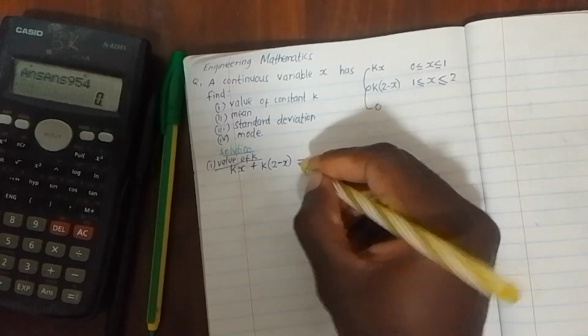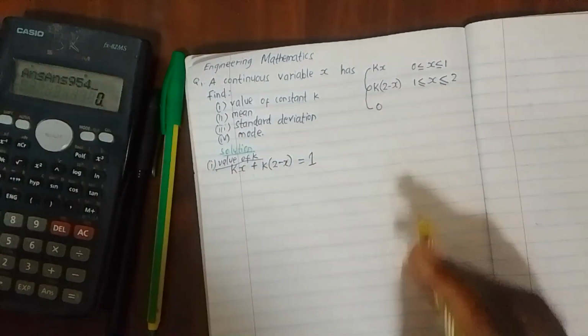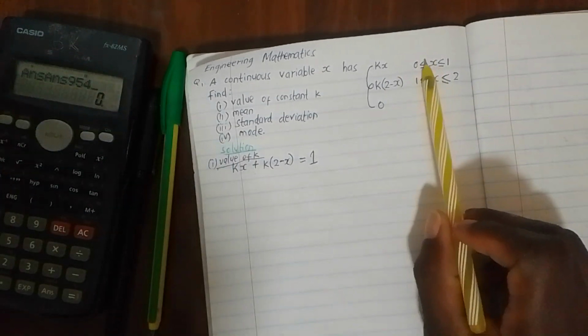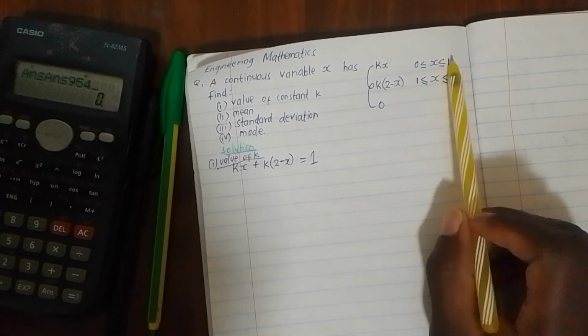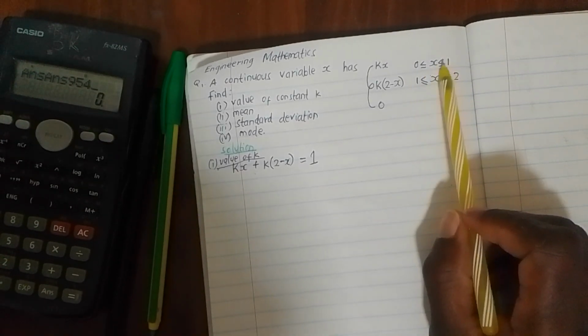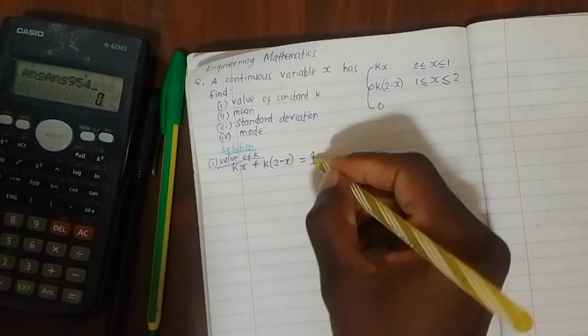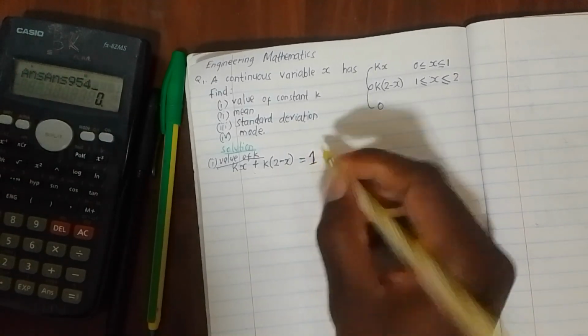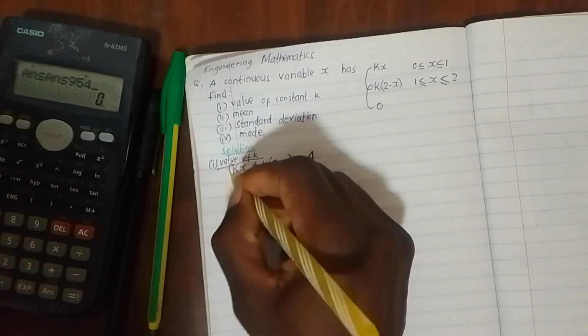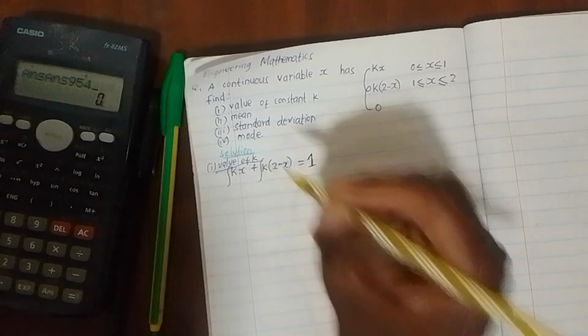Then I will equate them to 1, this one over here, because x is greater than 0 and also less than 1. So you will equate equals to 1. Then the final thing is you will integrate both sides, this one and this one.